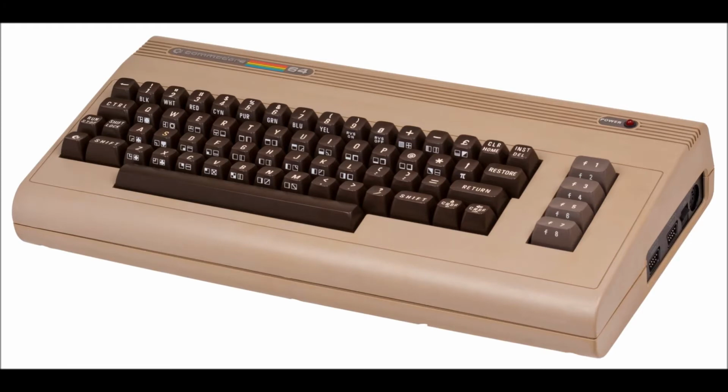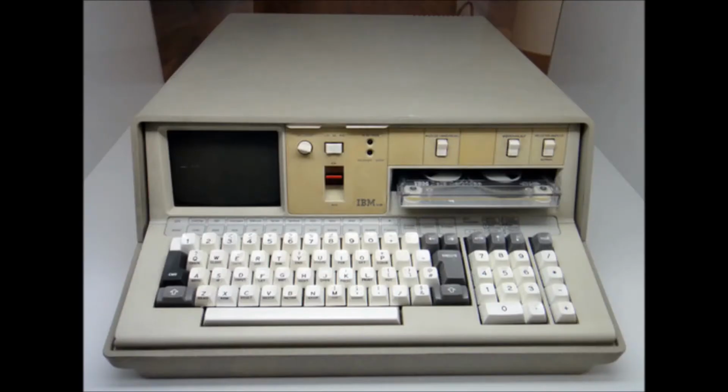Microcomputer: a small, relatively inexpensive computer with a microprocessor as its central processing unit. It is generally a synonym for the more common term personal computer or PC. Microcomputers became popular in the 1970s and 80s with the advent of increasingly powerful microprocessors.